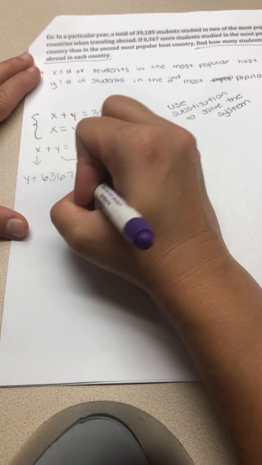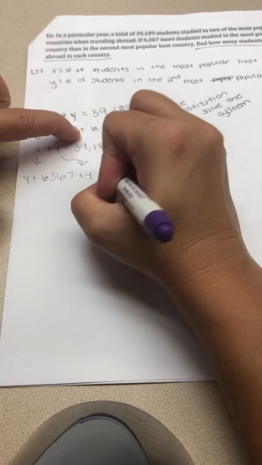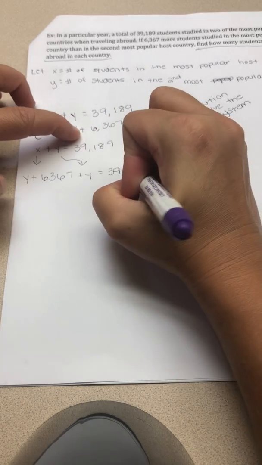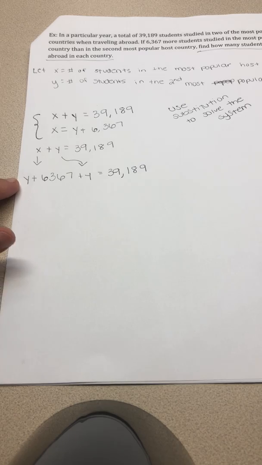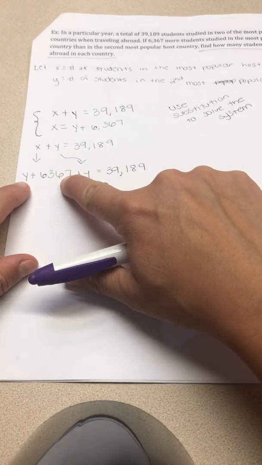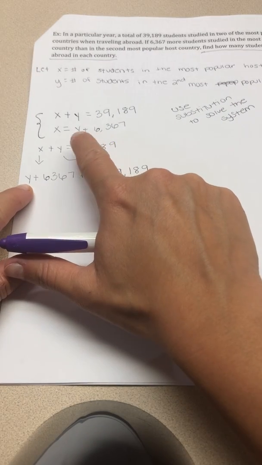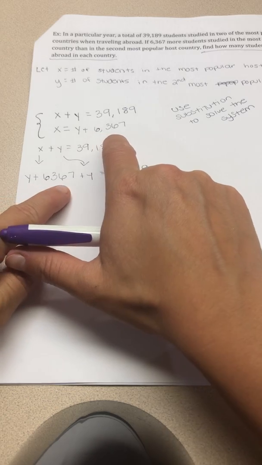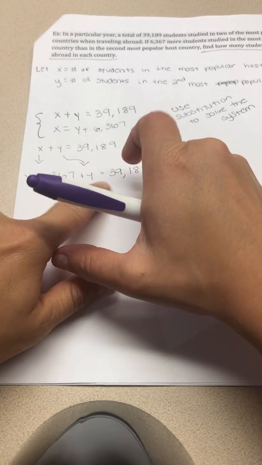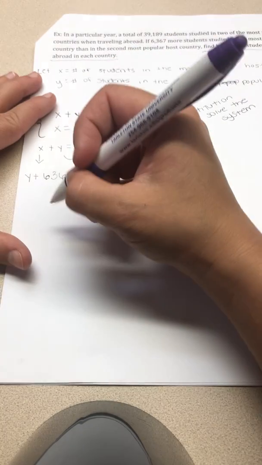Bringing down this plus y equals 39,189. Now we have an equation with just y's in it, because remember, this part was our x. X equals y plus 6,367, and then plus this y equals 39,189. Now we can solve for y.